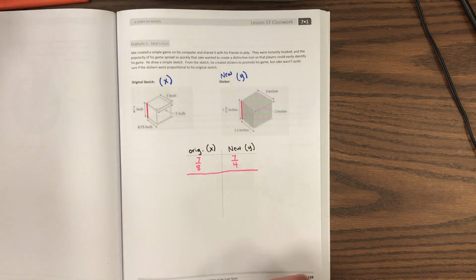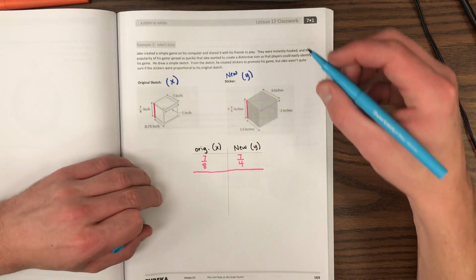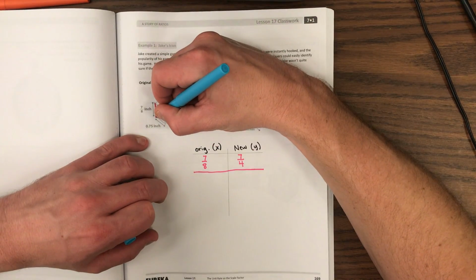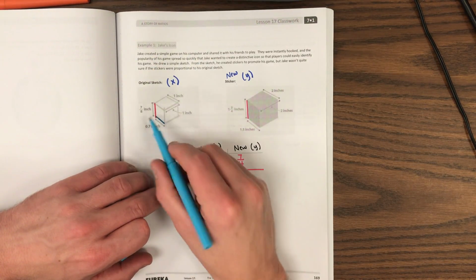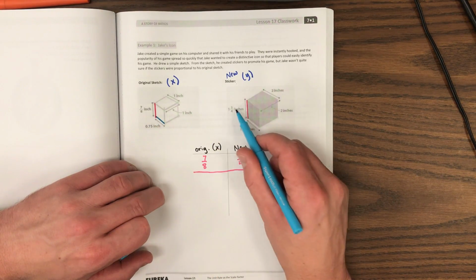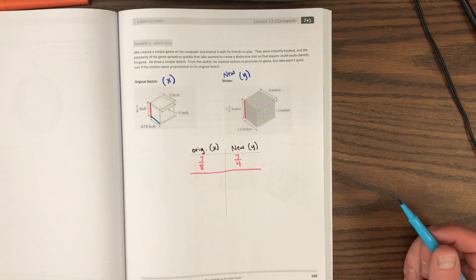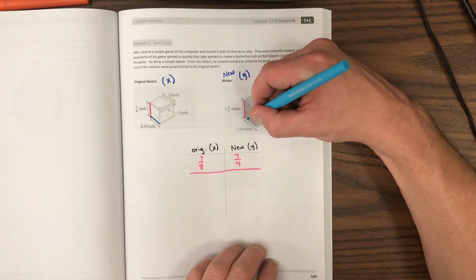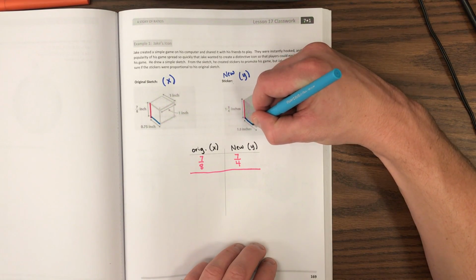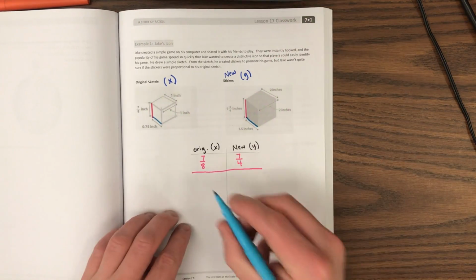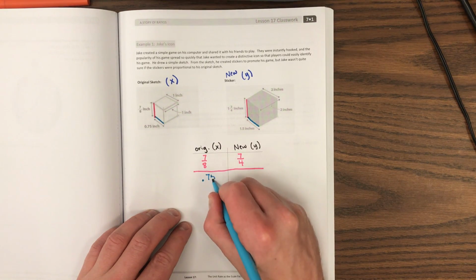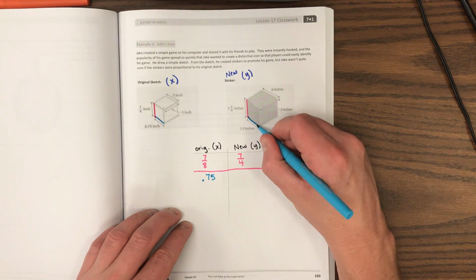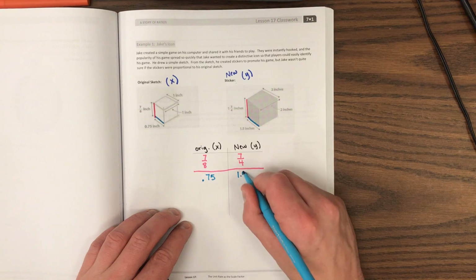And then let me get a new color. So I've got this side down here where it says 0.75. They're being jerks to us in this book by giving us fractions, mixed numbers, and decimals all in the same little exercise here, but we'll deal with it. We got it, no problem. So for the original, this side here is 0.75, and the new is 1.5.